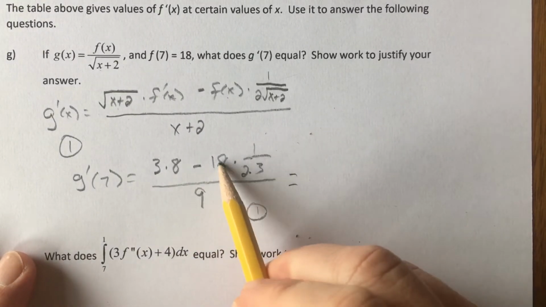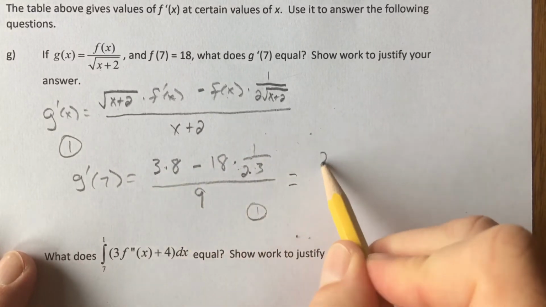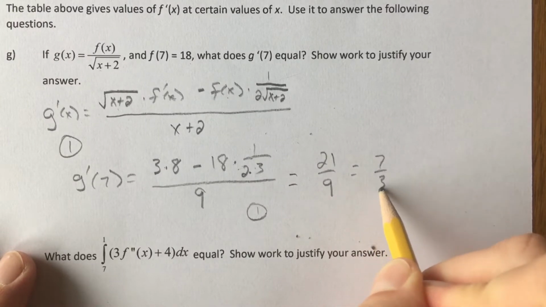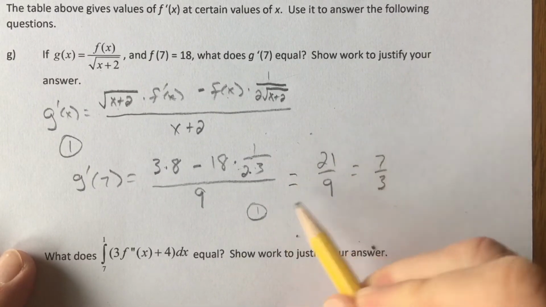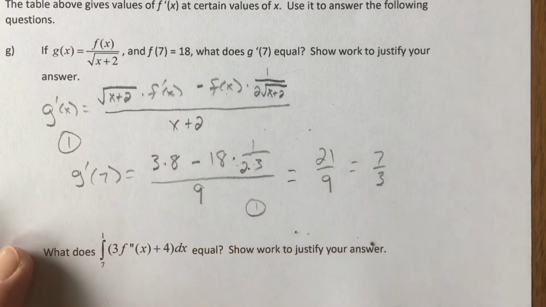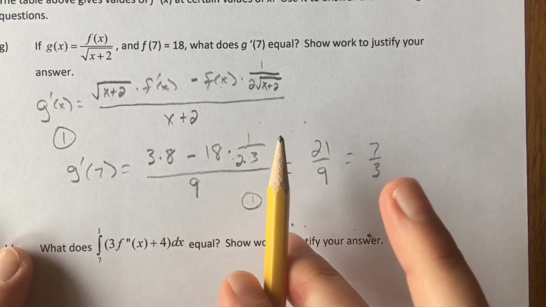So this is going to be 18 times 1/6, which is 3. 24 minus 3 would give you 21 over 9. If you wanted to reduce that to 7/3 or 2 1/3, any of those are fine. But again, all of these give you the same credit. You don't get extra for simplifying. So as soon as you know you're right, you can kind of just pull the plug on it.